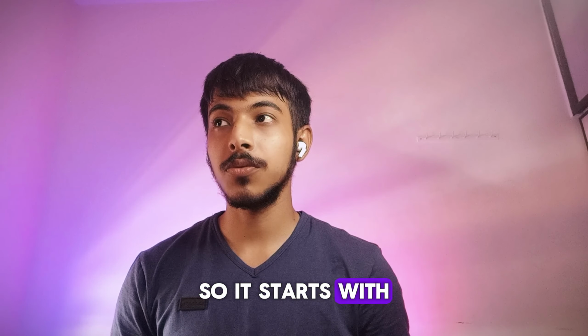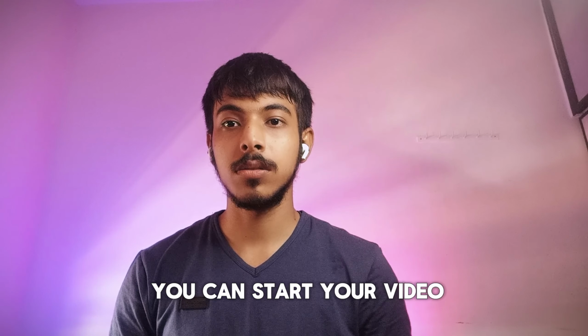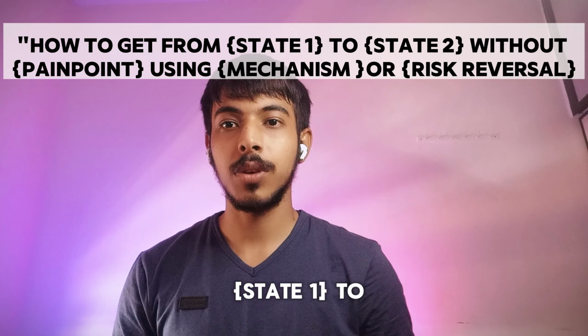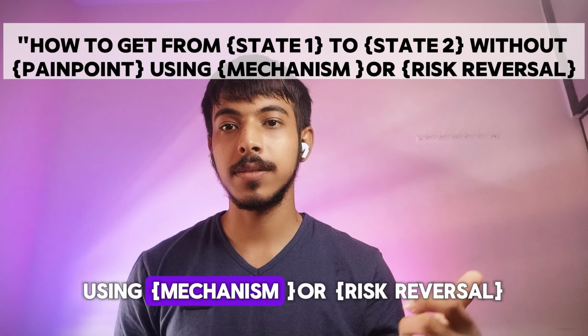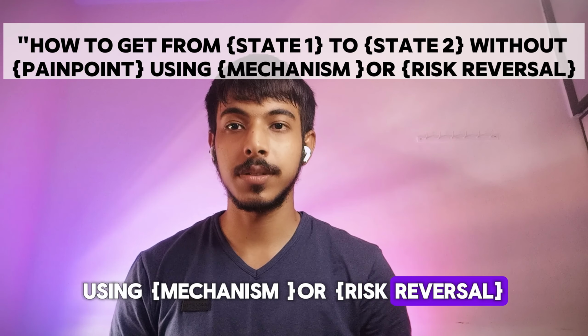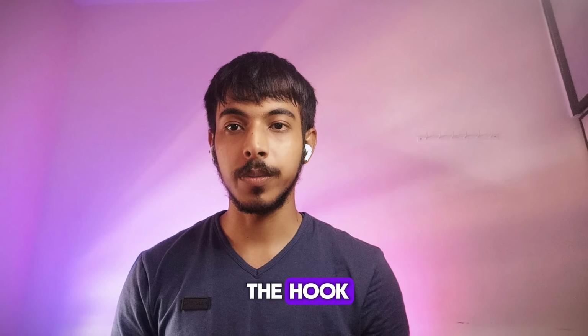So it starts with, firstly, a hook, and this is how you can start your video. How to get from state 1 to state 2 without pain point using mechanism or risk reversal. That's the framework for the hook.